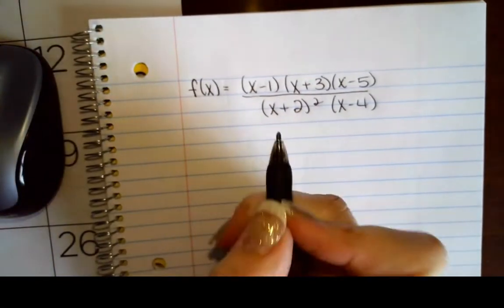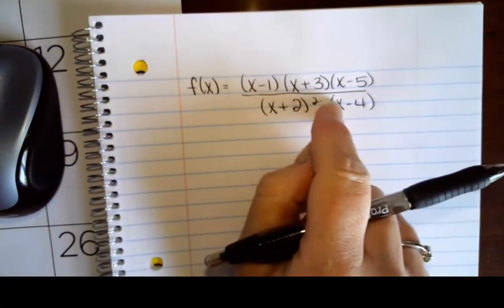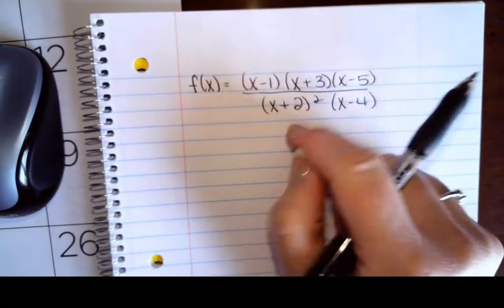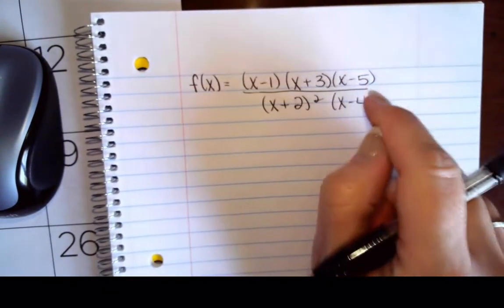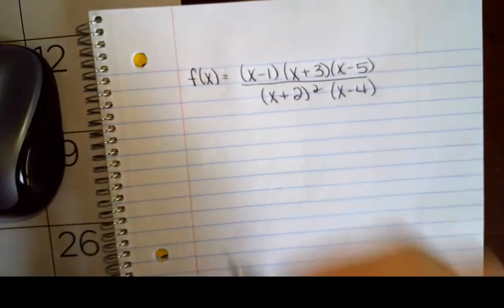First thing I'm going to see is does anything reduce? So do I have an x minus 1 on top and bottom? No. Do I have an x plus 3 on top and bottom? No. Do I have an x minus 5 on top and bottom? No. Okay, so nothing is going to reduce, and now we can dive in.